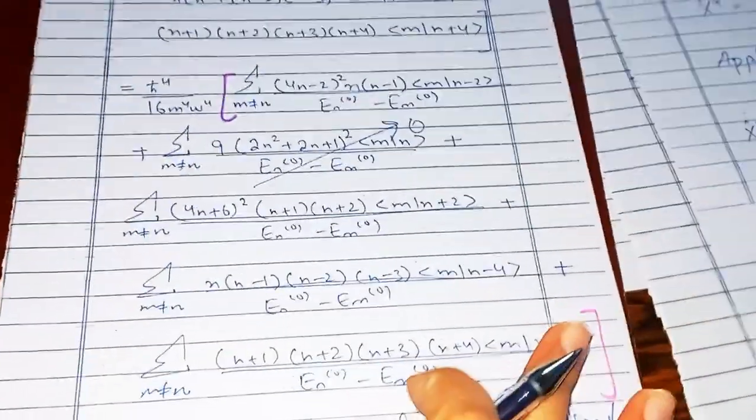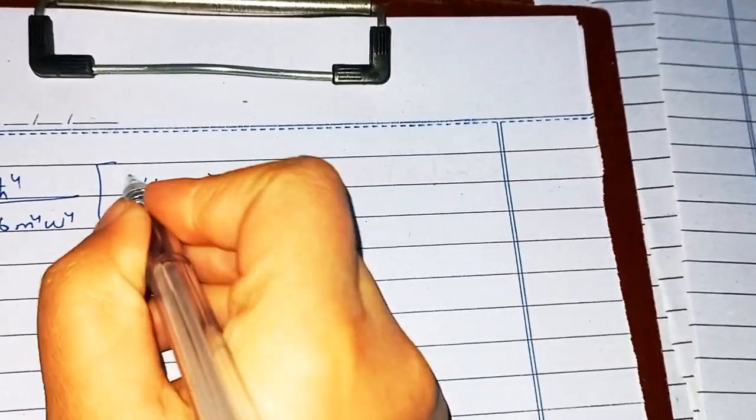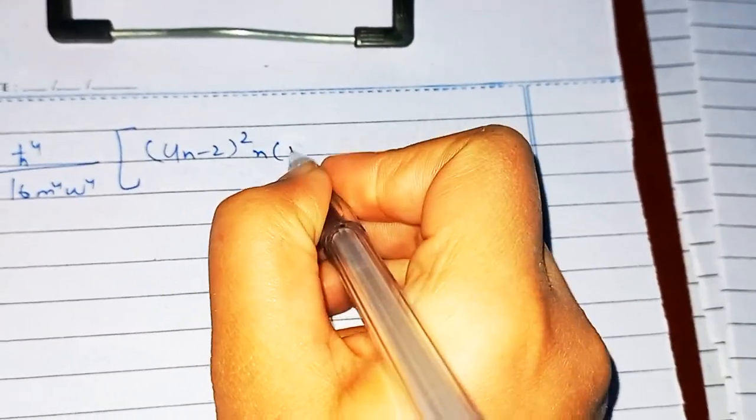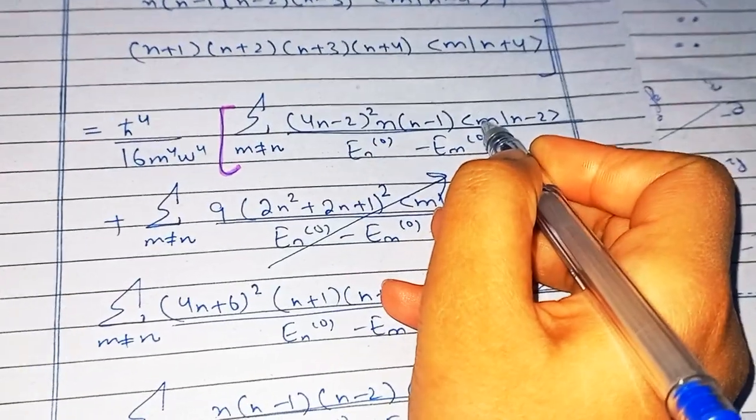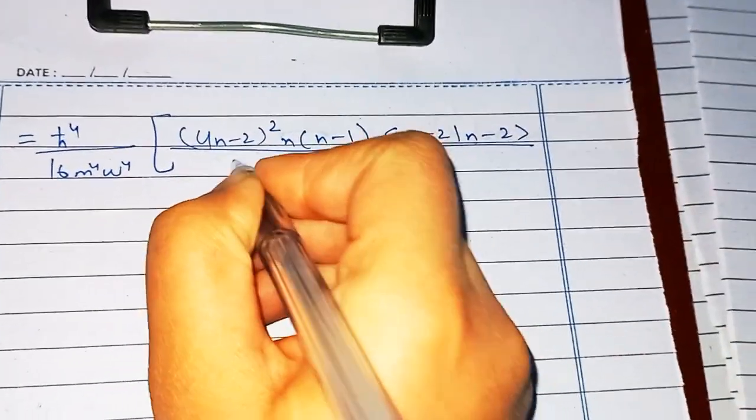Let's write it down here. H cut 4 by 16 m4 omega 4, and we'll write down this whole expression, 4n minus 2 whole square, n into n minus 1, and we'll write n minus 2 here because that is what the value of m could be. In the denominator is En of 0.